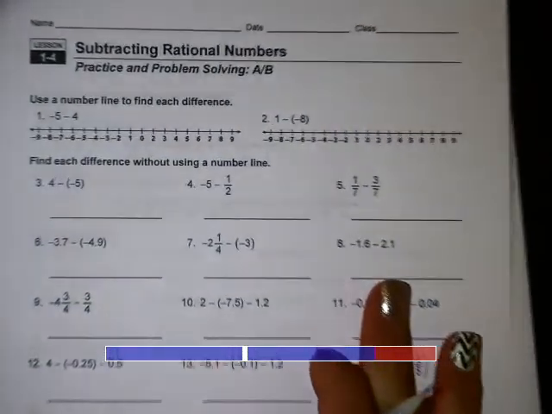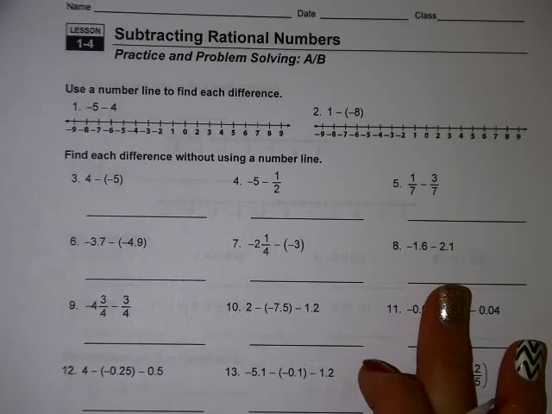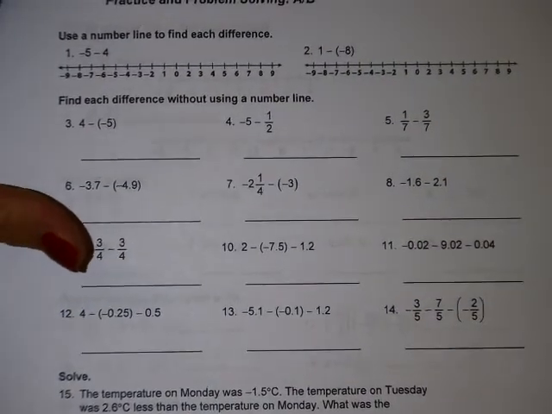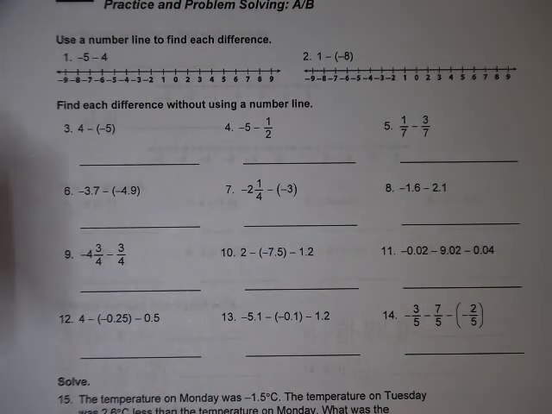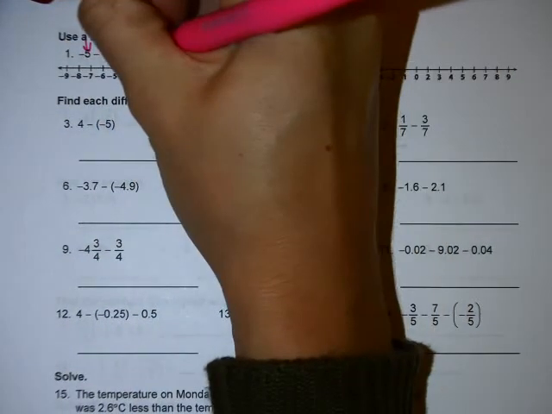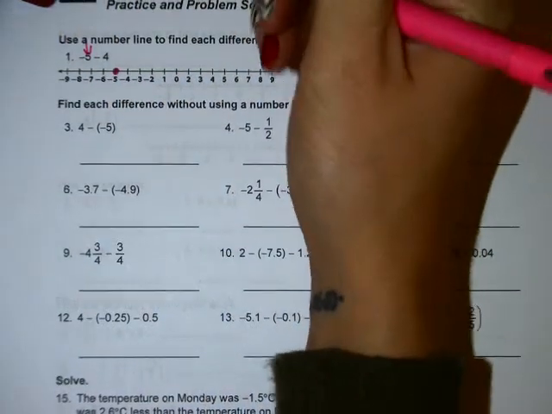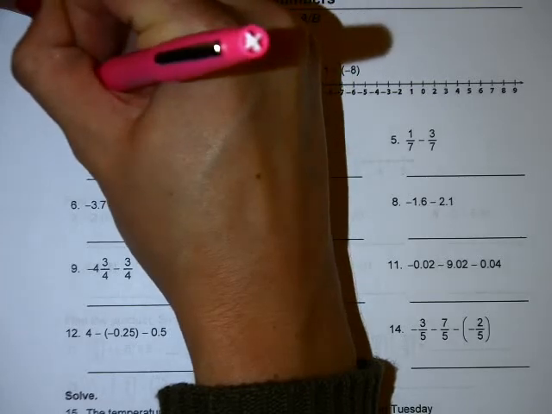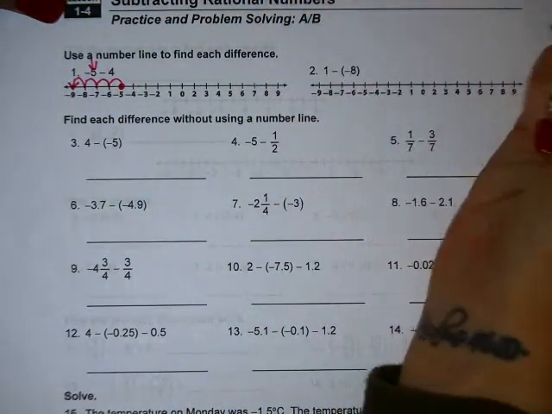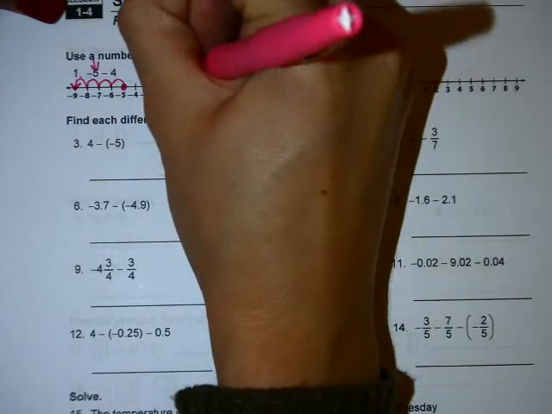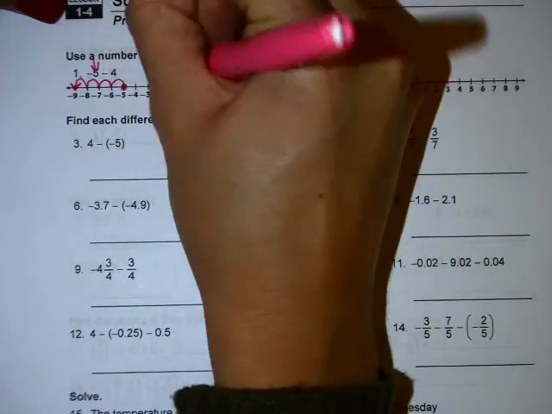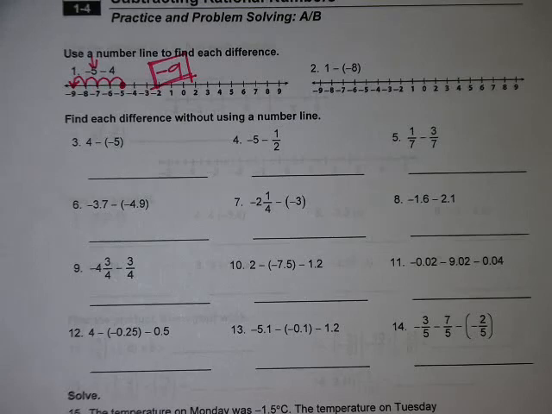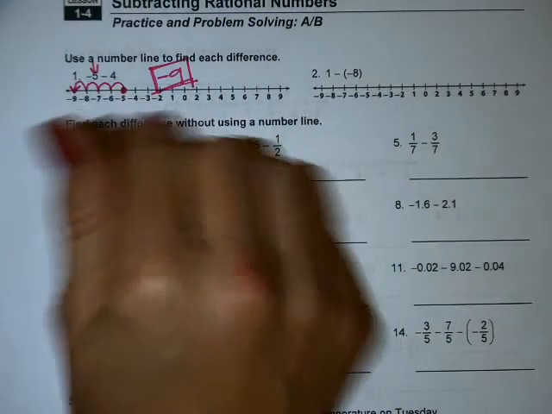Alright, subtracting rational numbers. So let's look at some number line examples. Let's look at number 1. Okay, so if I start at -5 right here, and I take away or subtract 4, I'm going backwards 1, 2, 3, 4 to land at -9. They didn't give you a box to put it. -9.